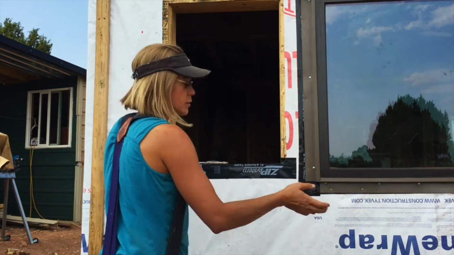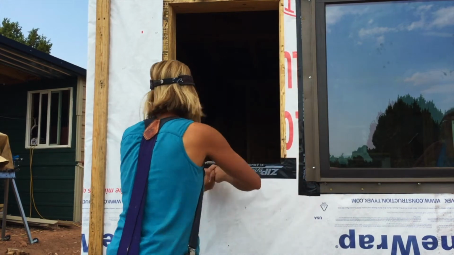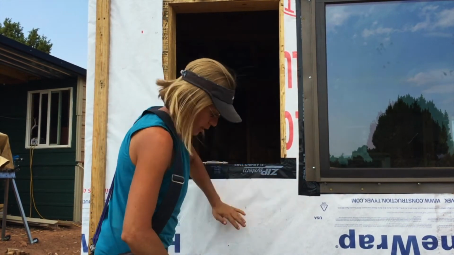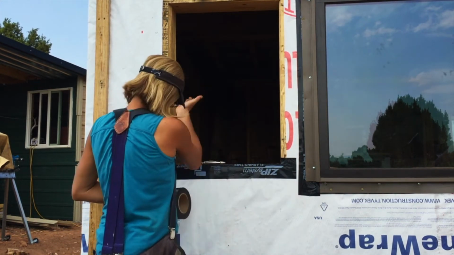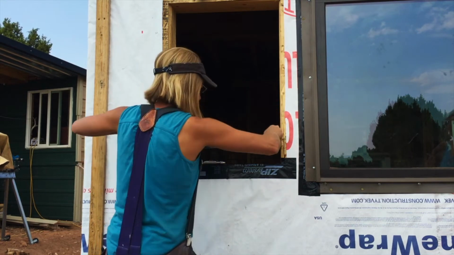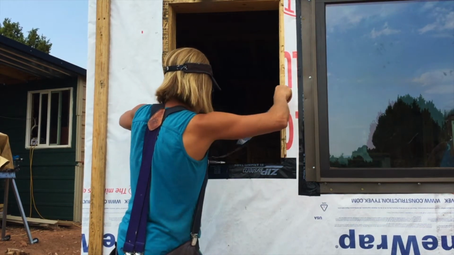I'm then going to roll my tape with either a roller or anything hard and smooth, because zip tape says right on it, roll the tape, and they mean it. Get all those air bubbles out. I'm then putting the second piece of my zip tape in, the second part of my windowsill flashing. And this one's going to go on the inside of my windowsill.